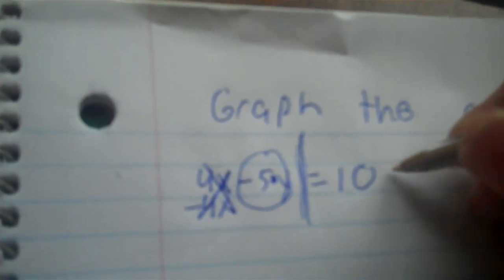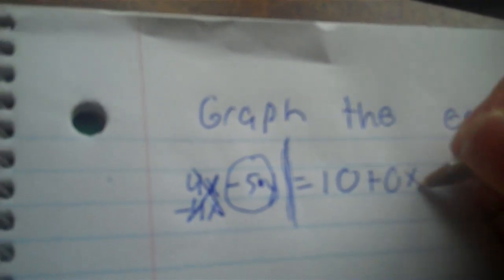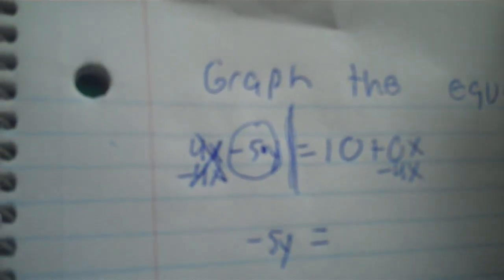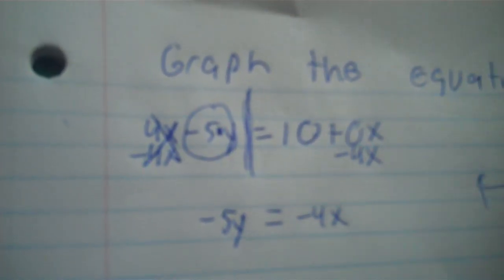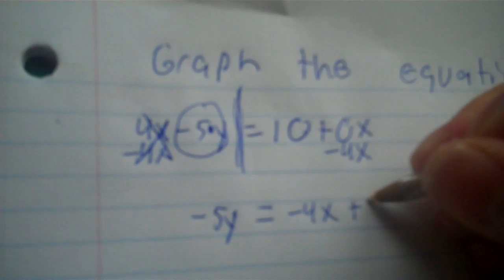Now you need to make an x over here. What you're going to do is put plus 0x, and then you're going to minus 4x from the 0x. Then you have -5y, and then you need to take 0 minus 4 first before you worry about the 10. 0 minus 4 is -4x, and then we have plus 10.